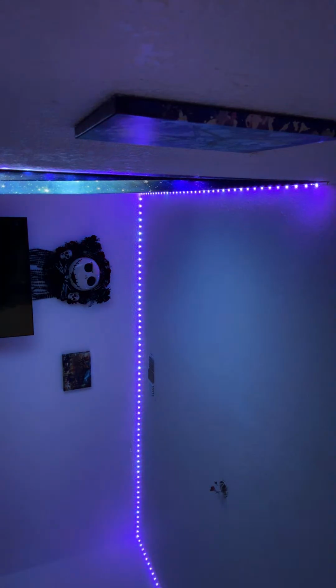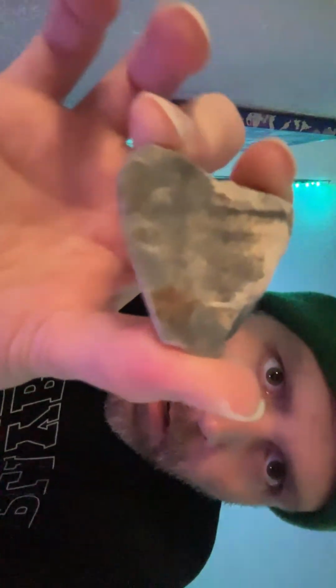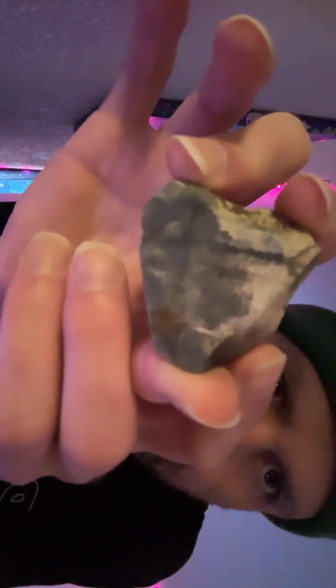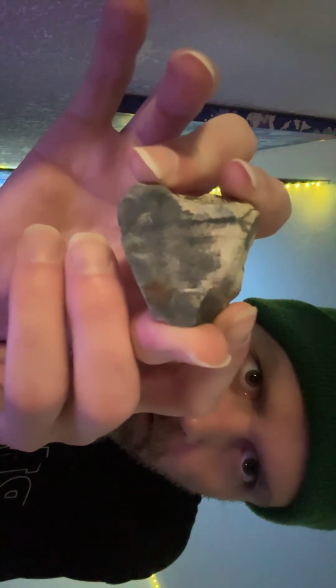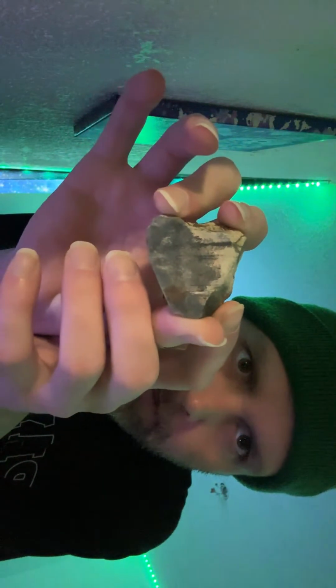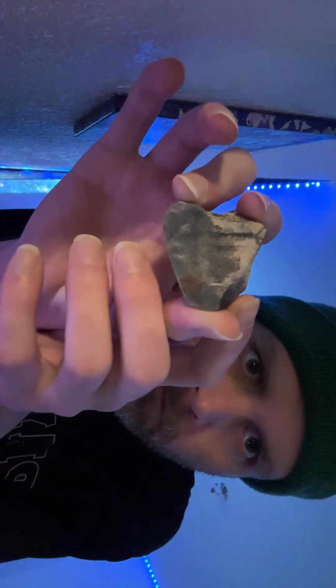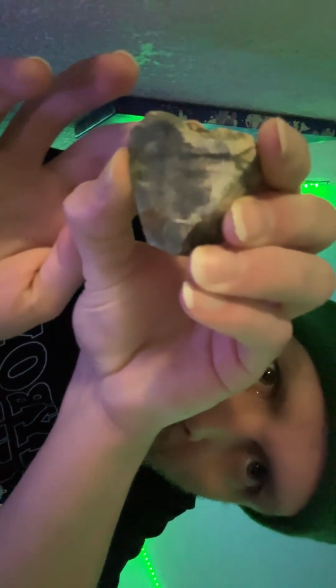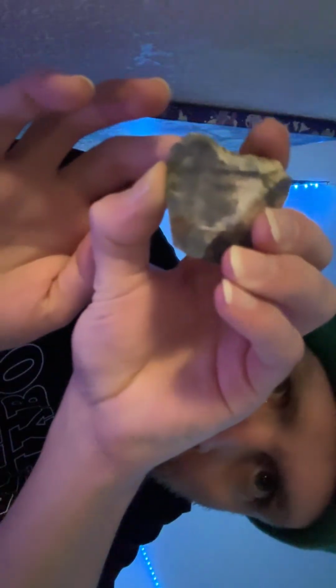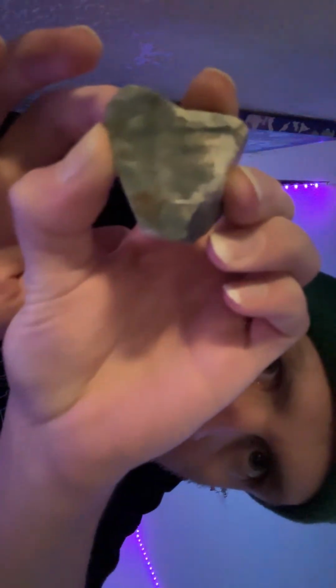Oh, and then I love this one. This one's a really good example, too. How do you value this? That's just natural formation. Do you see how it almost looks like something? It almost looks like I painted it, but I didn't paint anything on it.